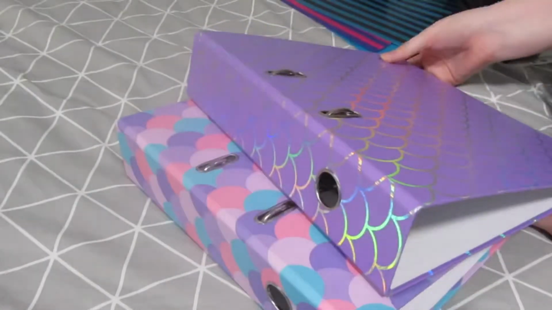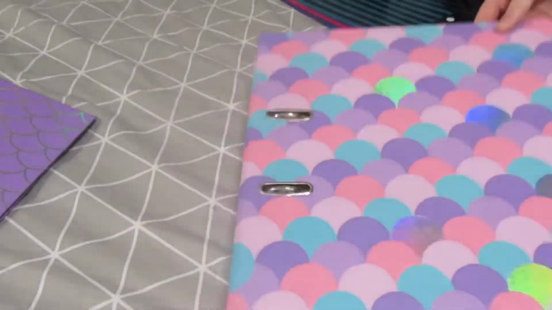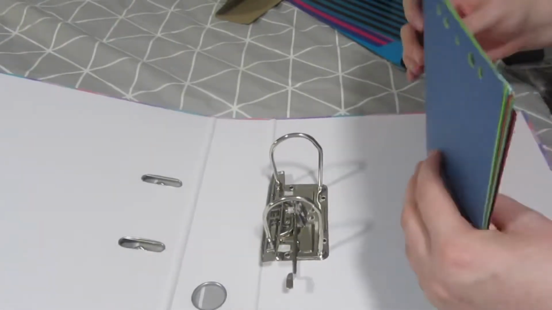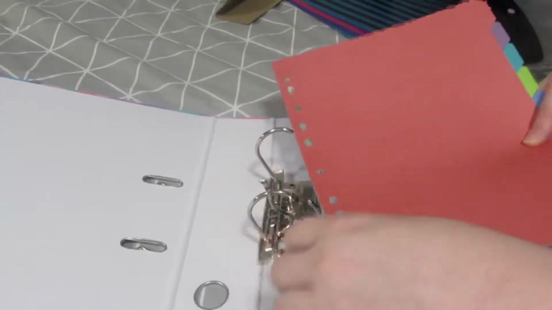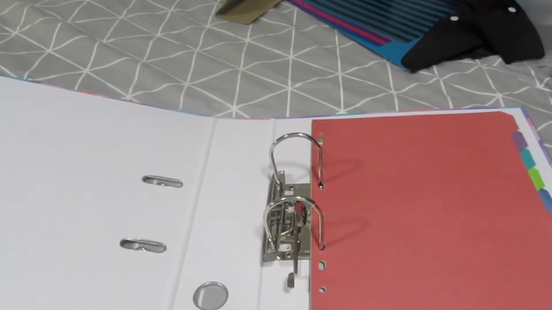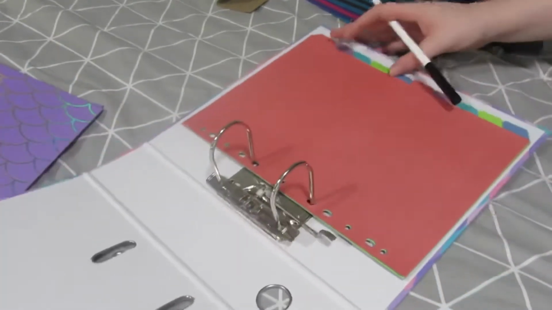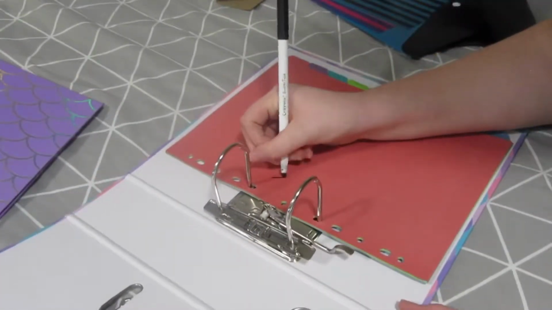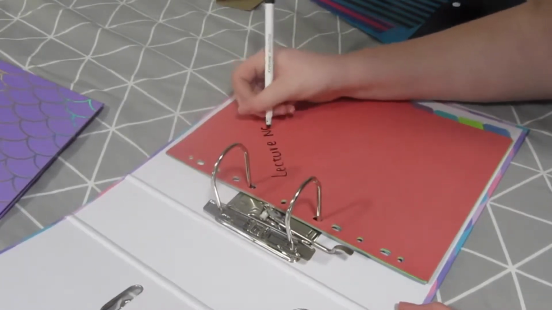So we'll use this one for semester 2, so we'll put that one to the side, and I'm going to use this one for semester 1. Oh dear, there we go. I know I'm a little bit early into this, but I really wanted to get these done and my video filmed. So I'm just going to take a Crayola here, and all I'm going to do is write on it: lecture notes.